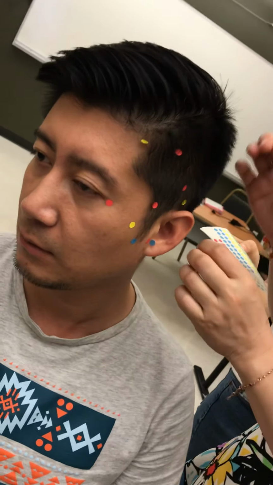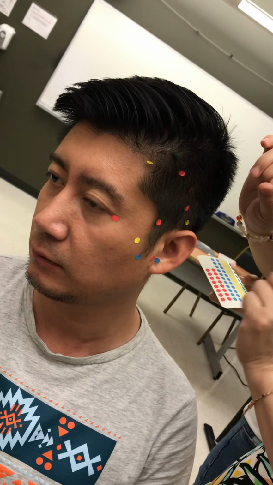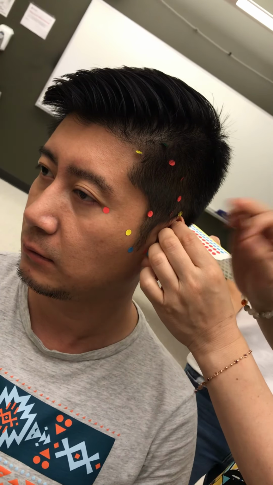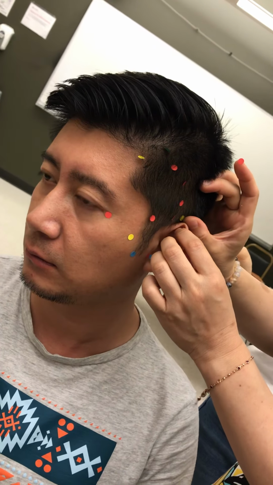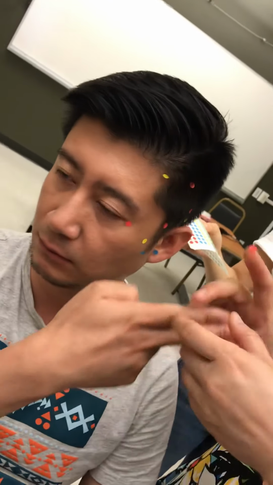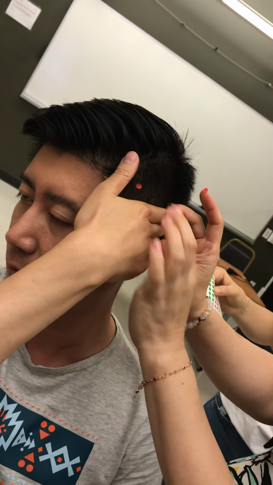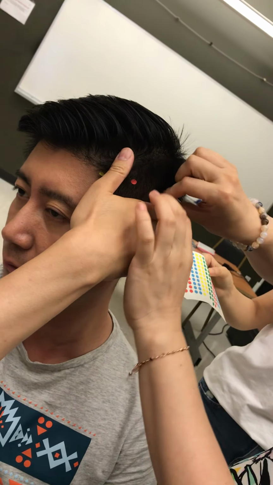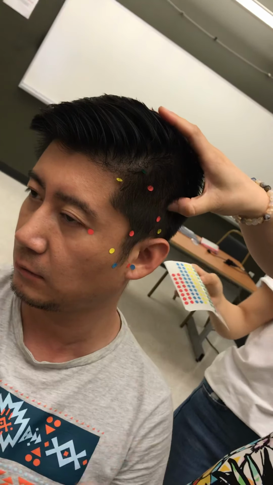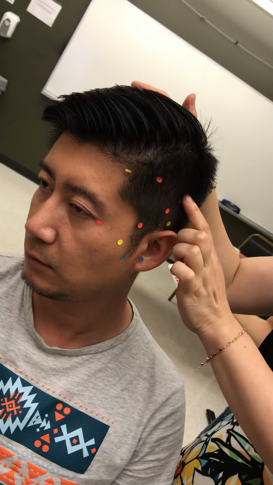Then before the second line, we have GB8. GB8 is from Sanjiao 20, but 1.5 units above. So he can use his 2 fingers. From Sanjiao 20, still on the head, this is GB8, 1.5 units above.